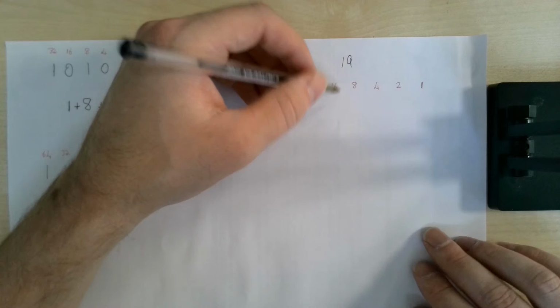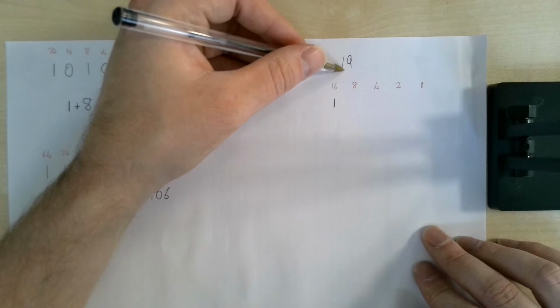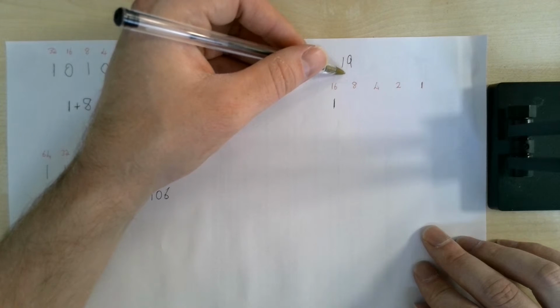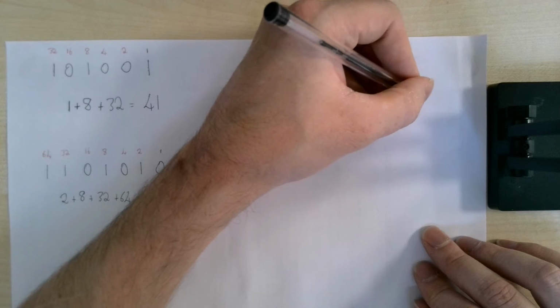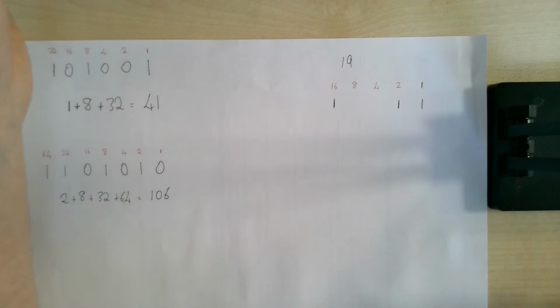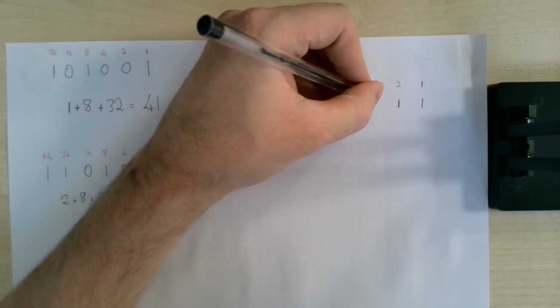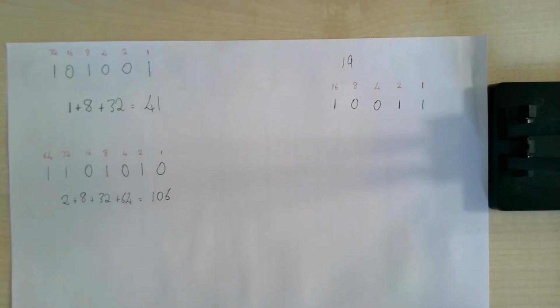The 16 I probably do need. Now I'm at 16, I need to go to 19, so I'm 3 away. Well, I can make that 3 up using a 2 and a 1, switching those on. And I'll switch off the 4 and the 8 like so, and then I've converted it into binary.